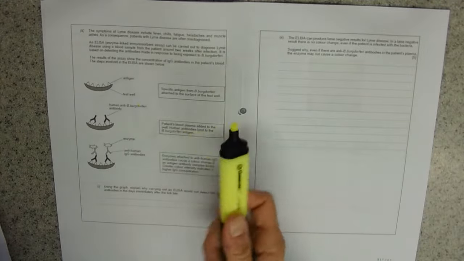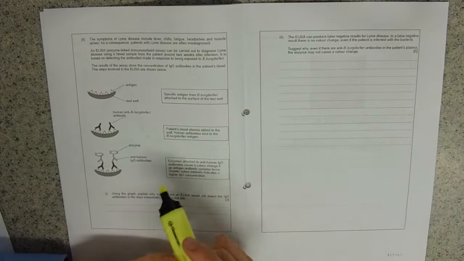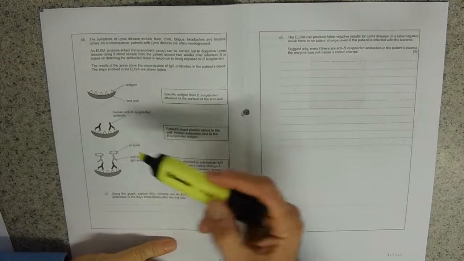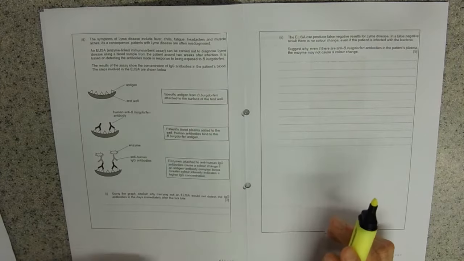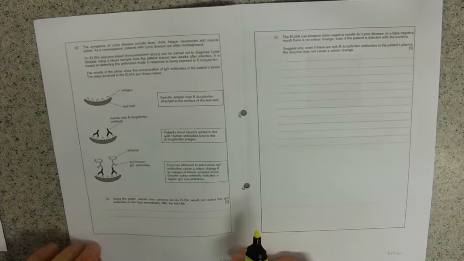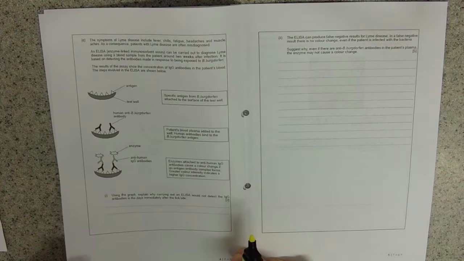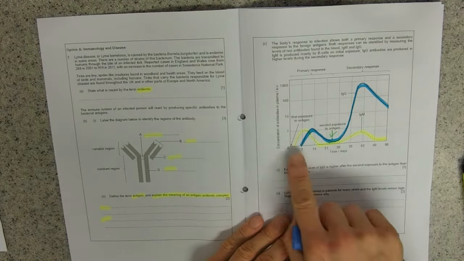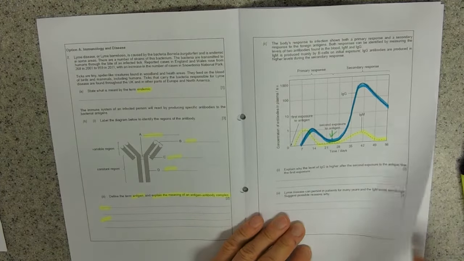Then we are given a procedure to test for these antibodies, and a bit of a convoluted rule. But there's the antibodies, and we're attaching an enzyme to them. Using the graph, explain why ELISA would not detect the immunoglobulin G antibodies. Most of you are okay there. You're going, right, well, that's what we're talking about on the graph, and we can't see any, so you just need to describe that.